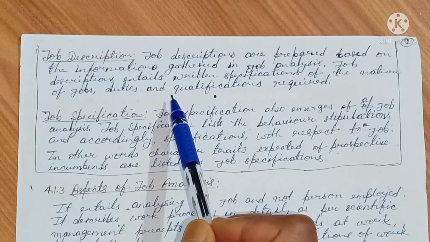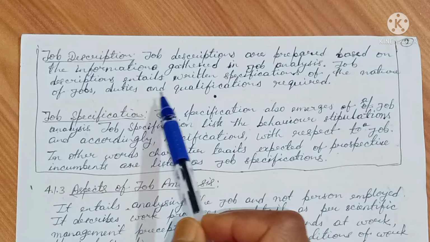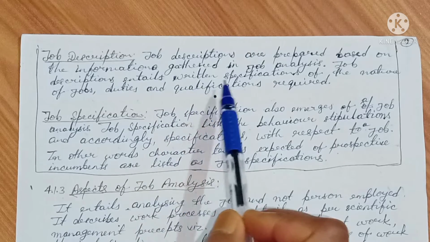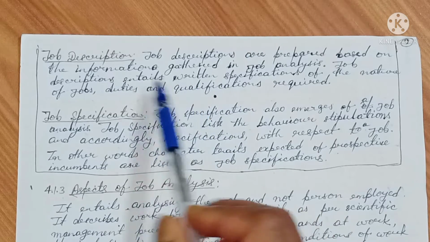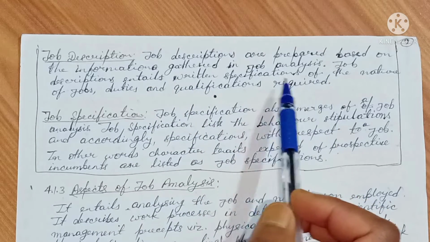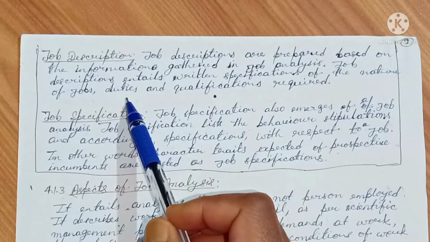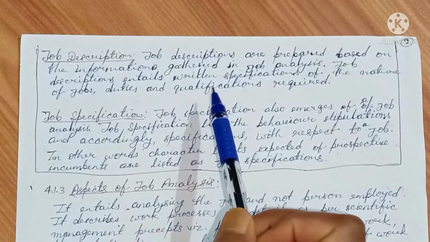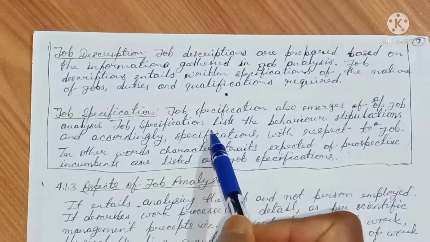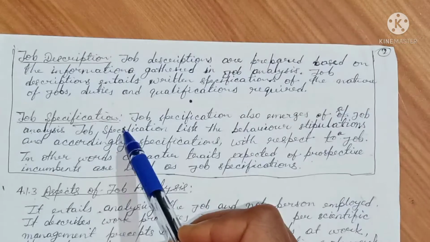Sorry, it is not about the people, it is about the work, about the job. Job description is about the job, meaning what is the nature of the job, what should be the duties and qualification required for that particular job. And job specification also emerges from job analysis.